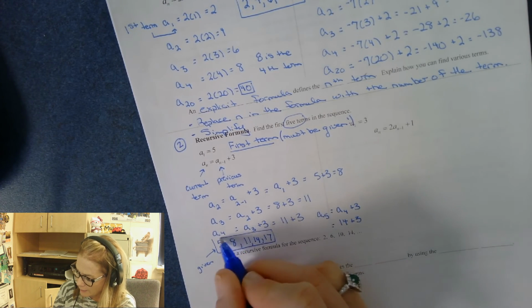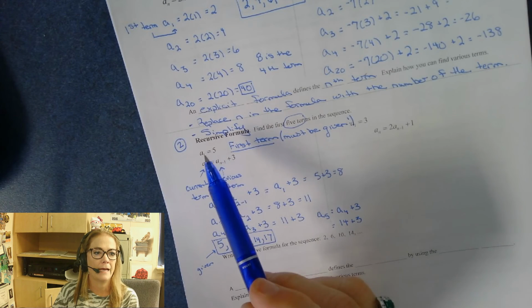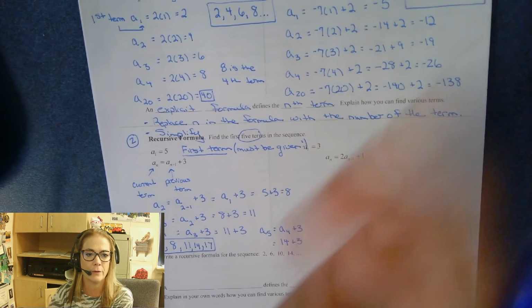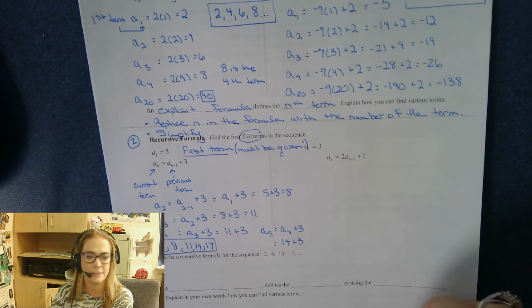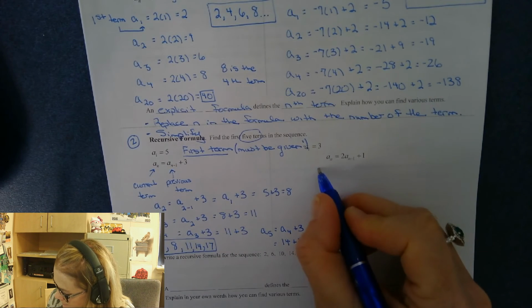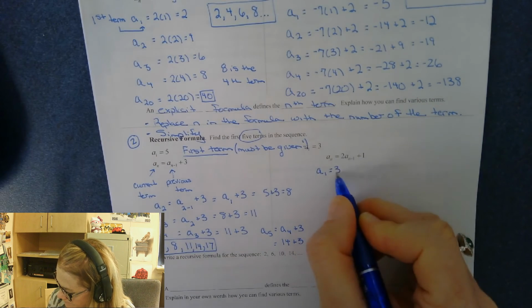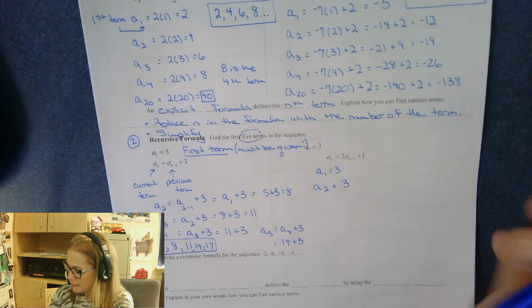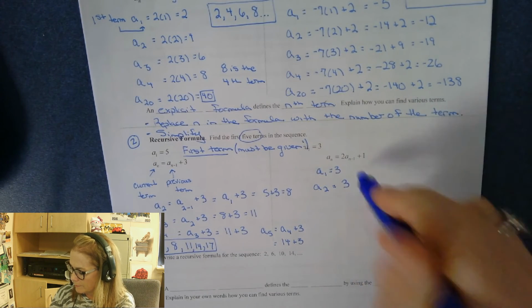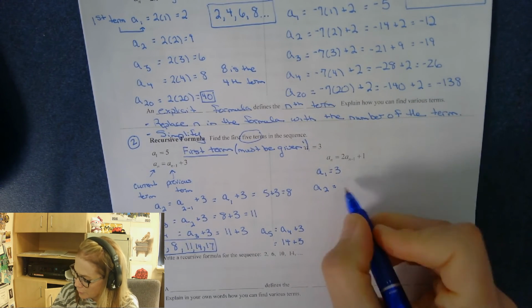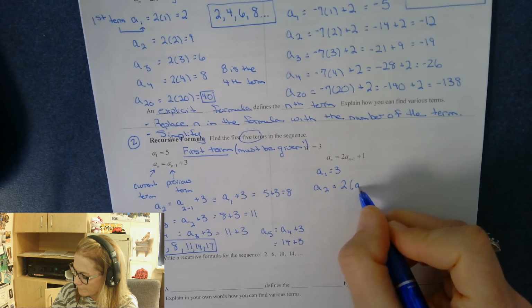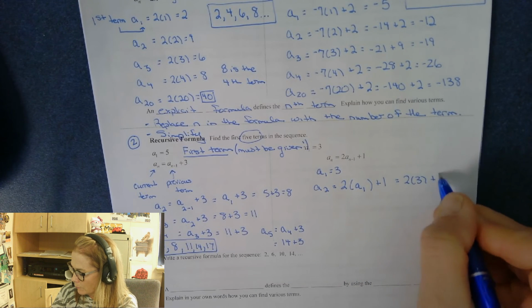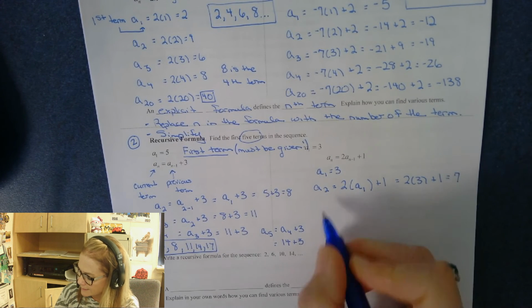So big takeaway here, a recursive formula, you have to have the first term given, or if you're writing that formula, which we'll do later on, you have to give the first term in your answer. Okay, so a to the first here is 3. So the second term is going to be 3 times 2. Sorry, I should have put the 2 down first. So 2 times that first, a to the first, plus 1. So 2 times 3 plus 1, which is 7. 6 plus 1 is 7.